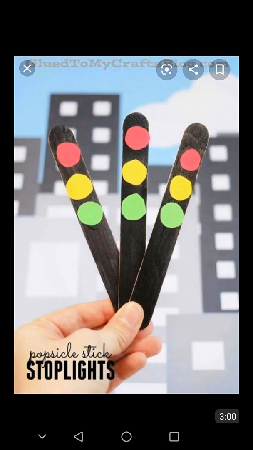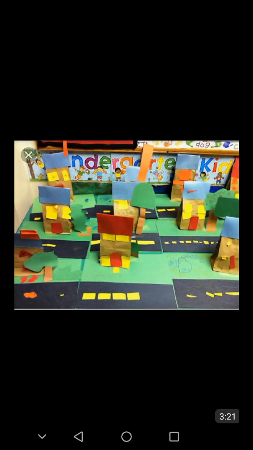Students, you know red color is to stop, yellow color traffic light is for wait, and green color traffic light is ready to go. Okay, after doing all this, now students, you fix all on the chart to make neighborhood model like this.